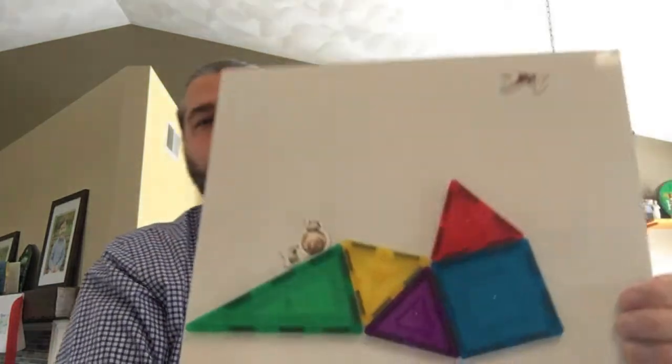Hi, I'm Mr. Resch, and it's time for some math talk. Last time I had you come up with a definition of polygon. This time you're going to build your own.